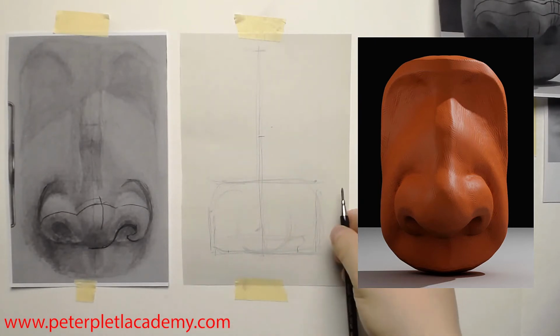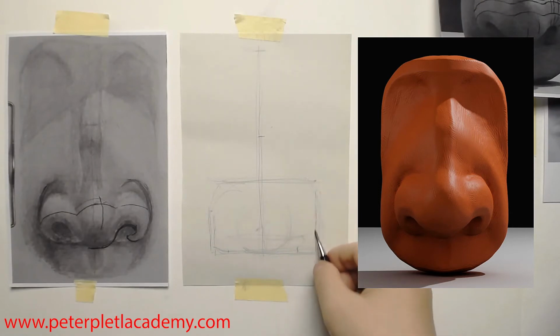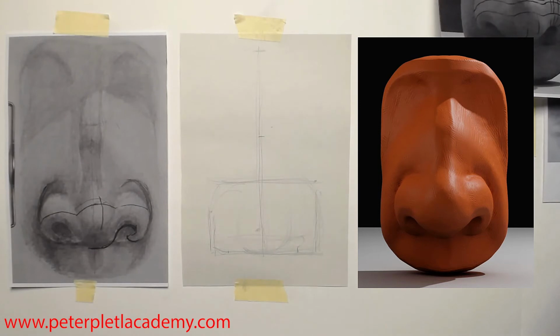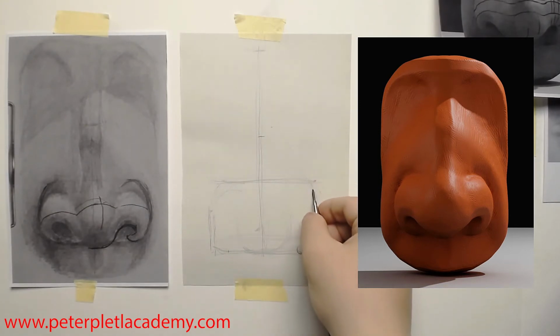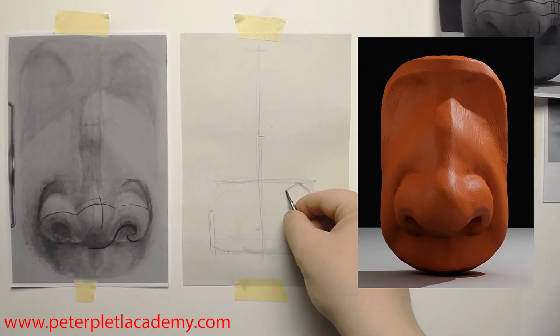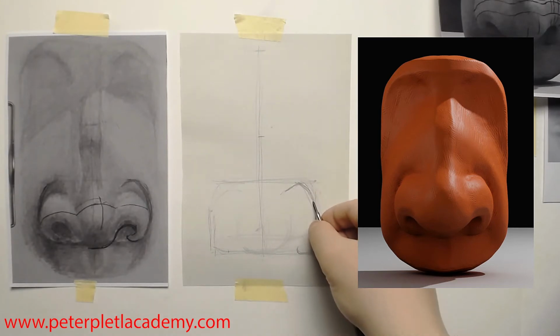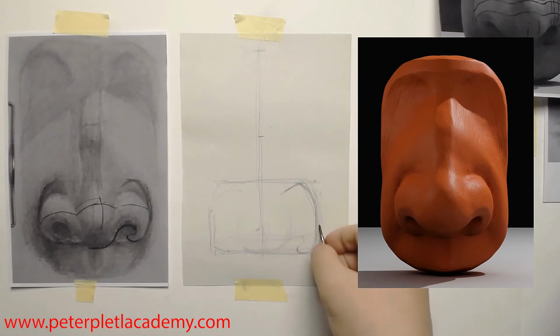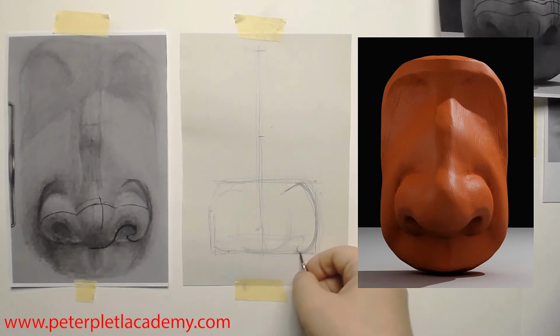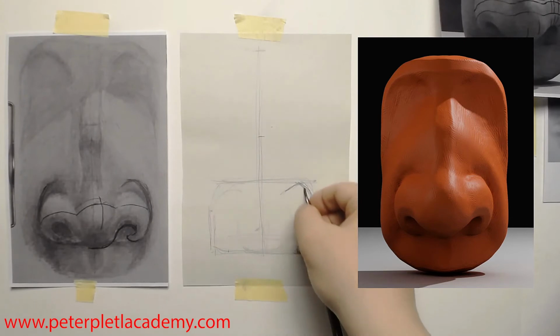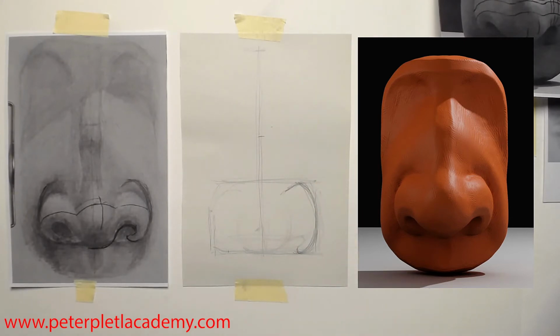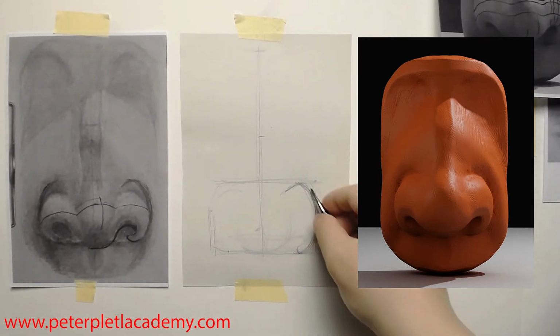One more thing I want to mention, that this shape has a characteristic form, so that form will come like this. It's a little bit like this, right? This going inside. It has a nice shape, the nose, right?